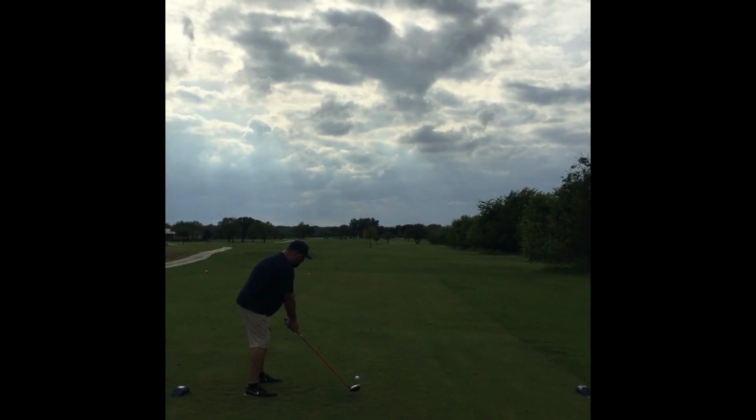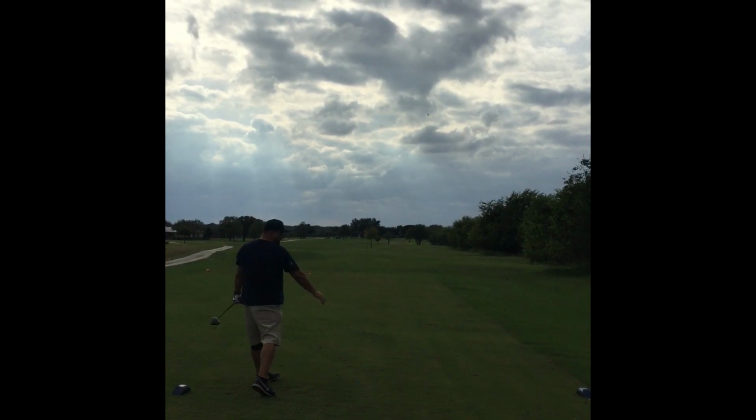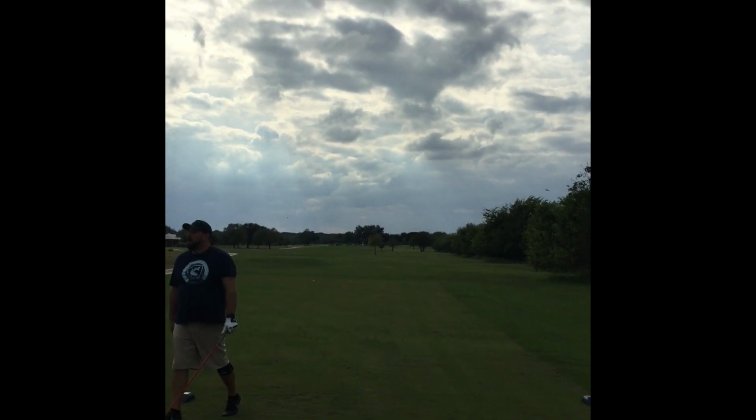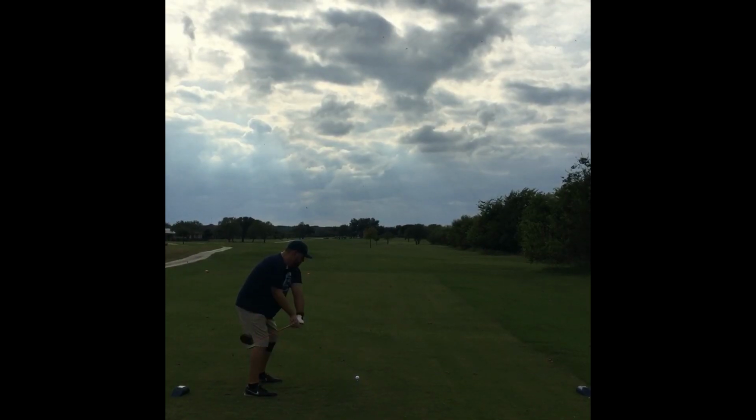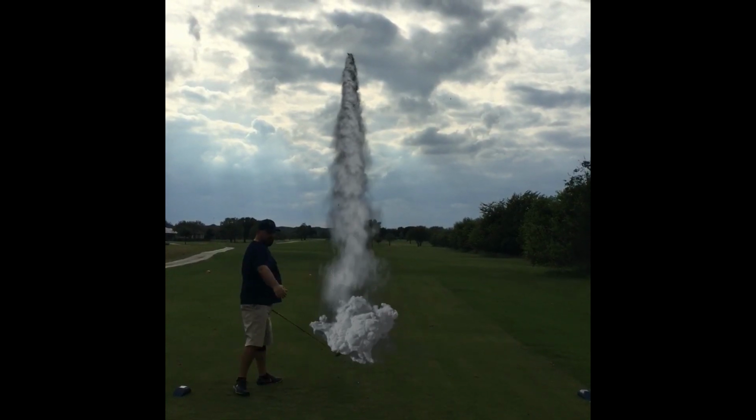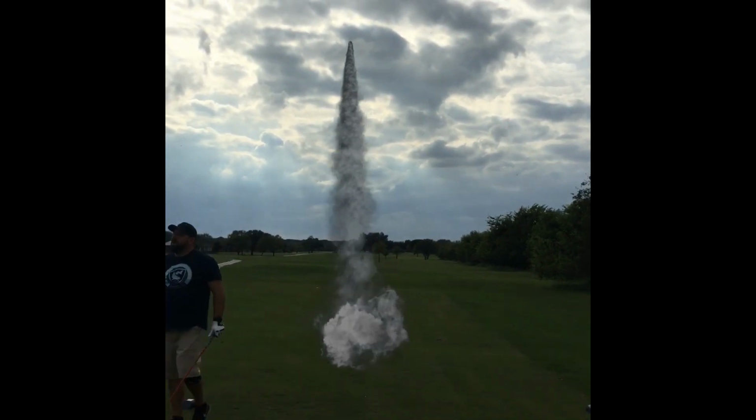Now, what about that 5th hole? Didn't your buddy outdrive you on that hole? Or wait, was this your golf shot? Yikes. You know what? Not anymore. Take a look at this. Chicken and waffles!